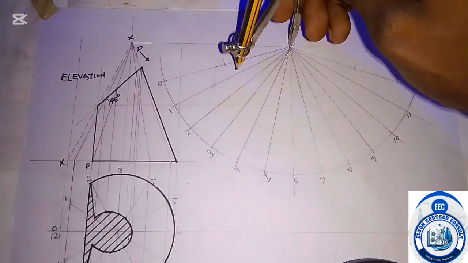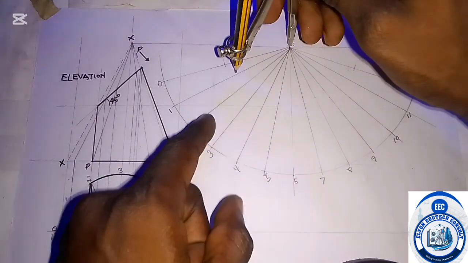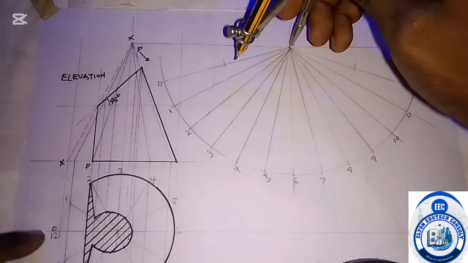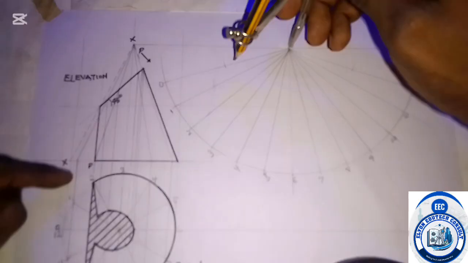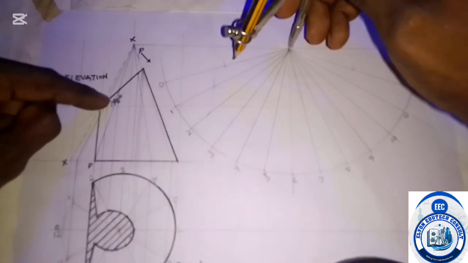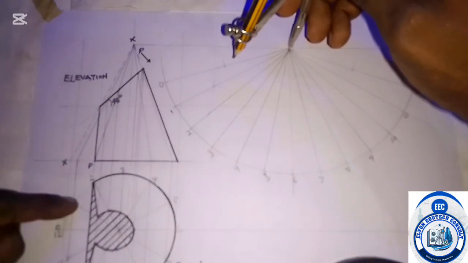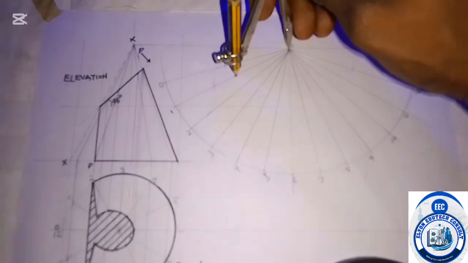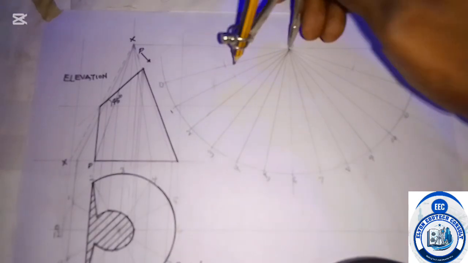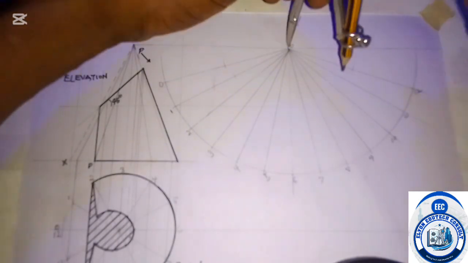Okay, I'm going to strike the line 1. This one, don't forget, is for 0. Then the next one, as we have here, is for 1 and 11. You can see this point. Okay, I hope you are following. So just have it this way, then strike for 11.